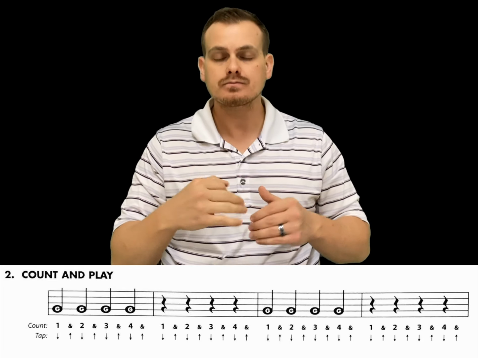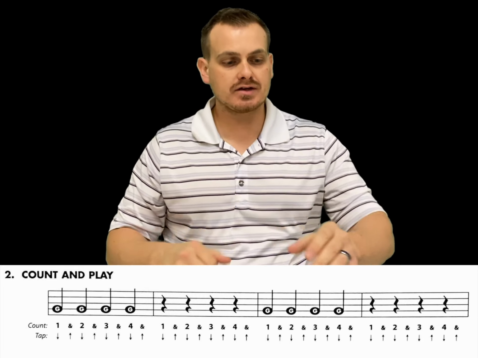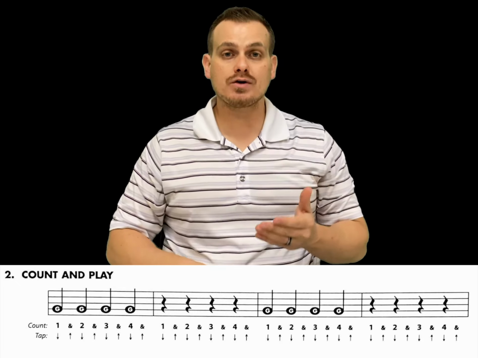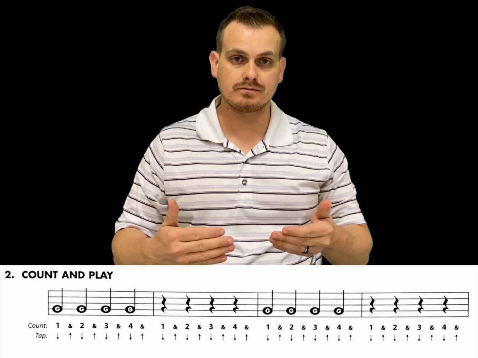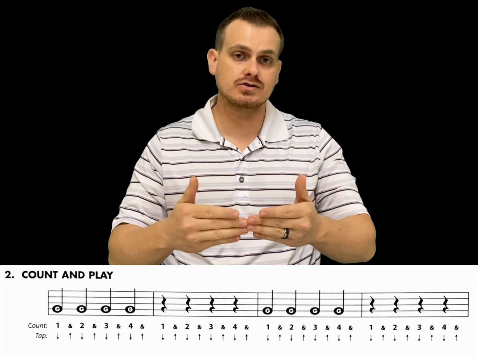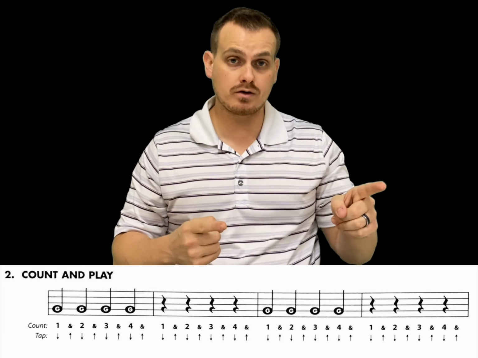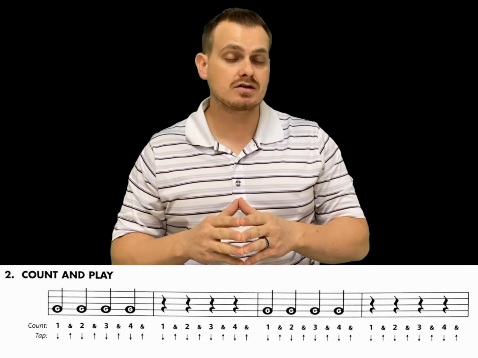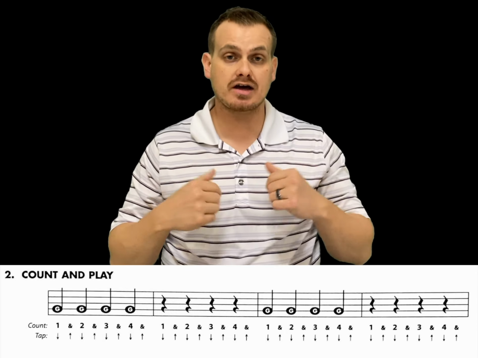So when we count this with the metronome, I'm going to always count you off 1, 2, 3, 4. All right. And then as soon as 4 is over, the next count will be beat 1, the first quarter note. Now, when you get to the rest, we are staying silent. So let's try this together.